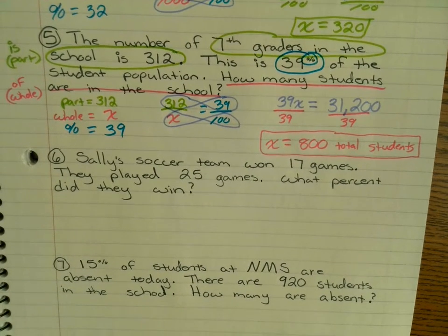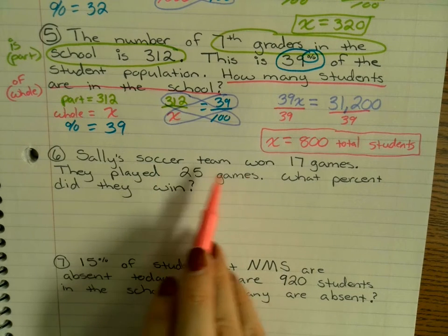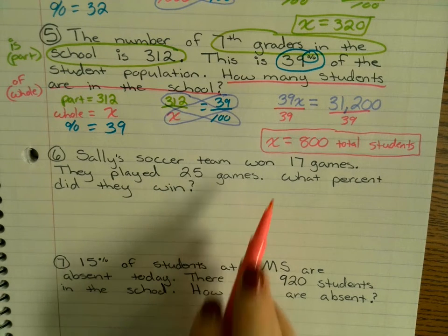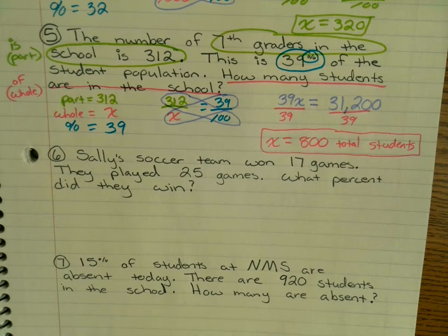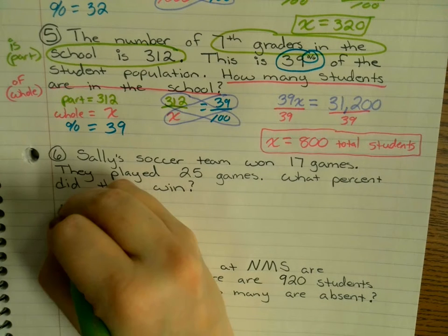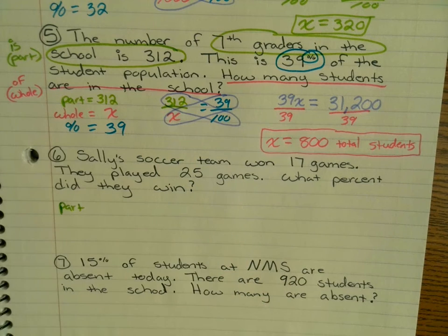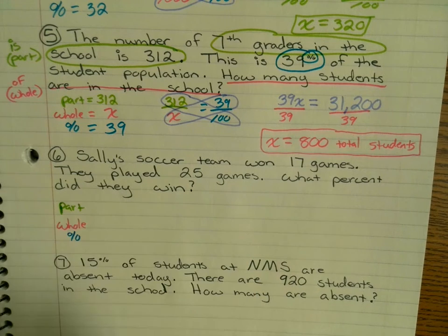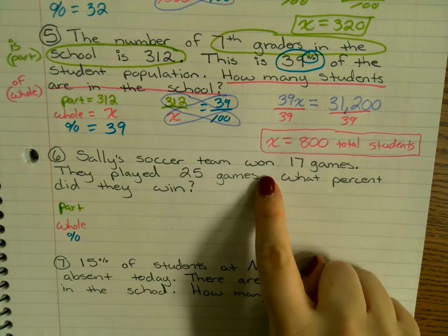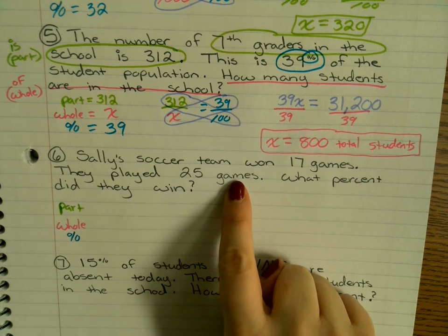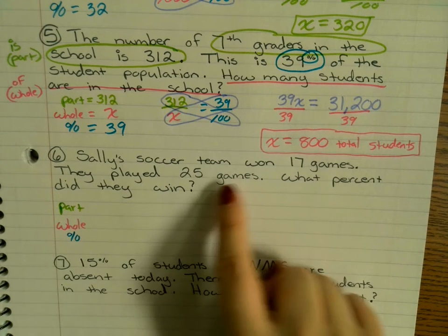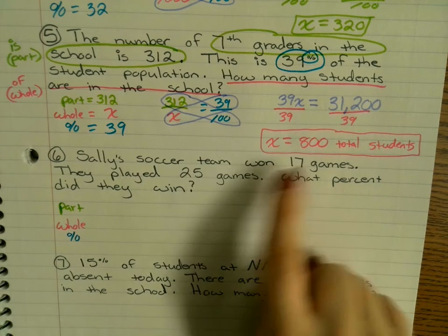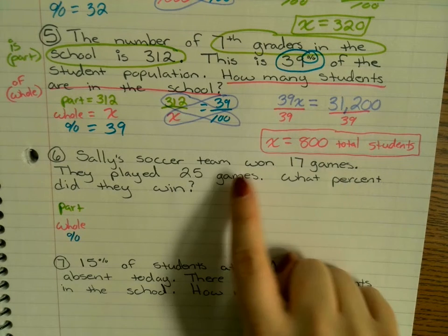Number 6, Sally's soccer team won 17 games. They played 25 games. I want to know what percentage did they win. So again, we need to identify the part, the whole, and the percent. So they won 17 games. They played 25 games. Are either of those a percentage? Yes or no? You guys are quiet. Are either of those a percent? No, because they don't have a percent sign. So that means our percentage is our variable.